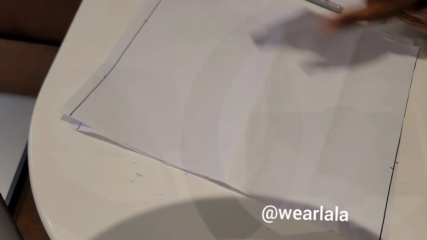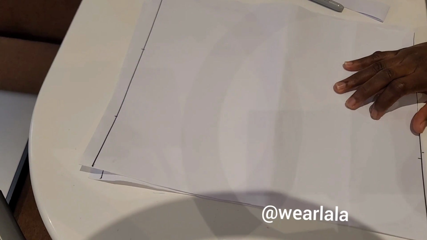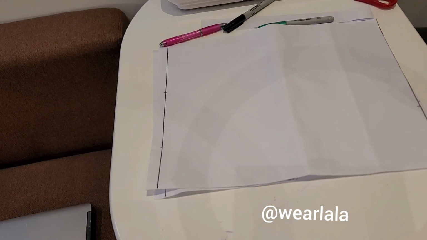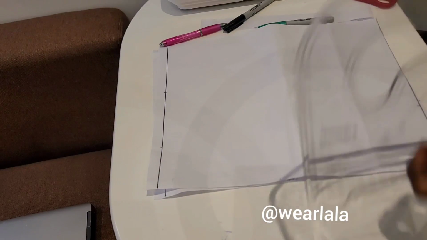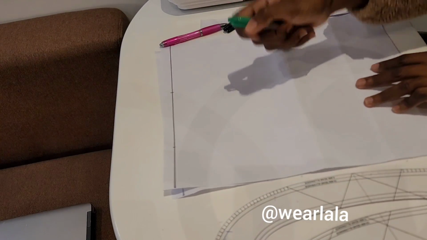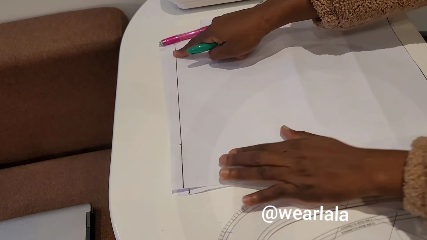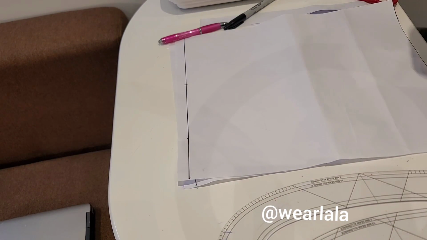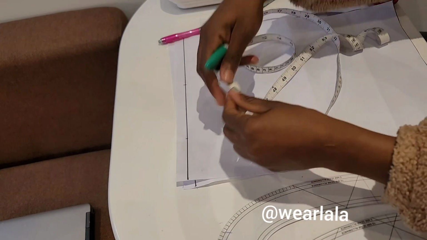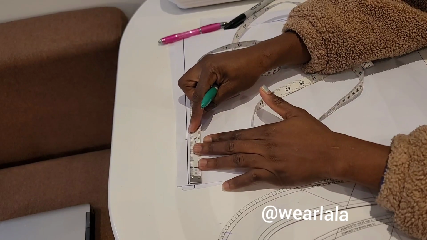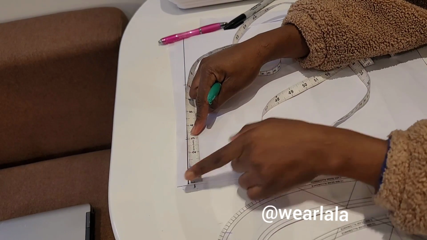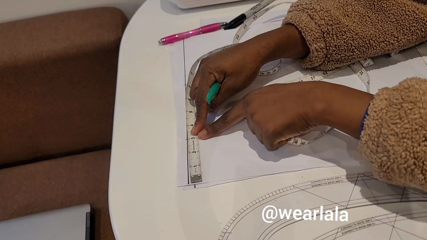So I will use one of the paper for the front and one for the back. Okay. So this paper, I'm going to be using this to explain the upper part of the bodice. Okay, so this line here is going to serve as my shoulder line. Okay, this is my center front, right? So on the shoulder line, the first thing you want to mark is your neck width. So this, I'm working with 3 inches here. For a plus size, you can do 3.5. So from the center front to here, this is my neck width.